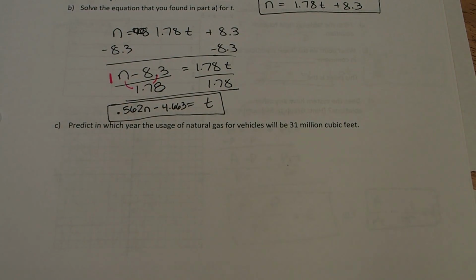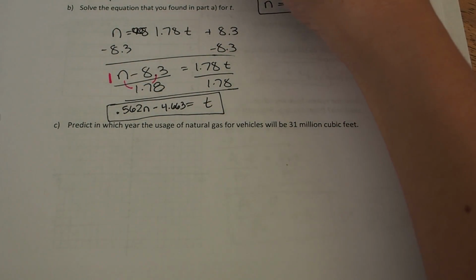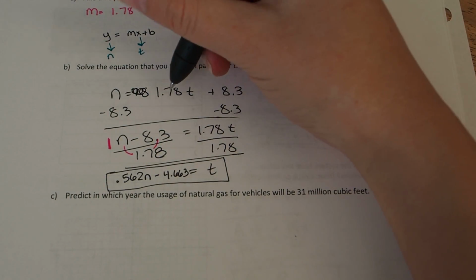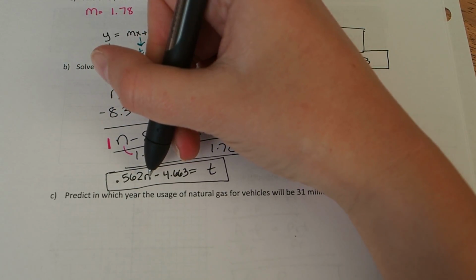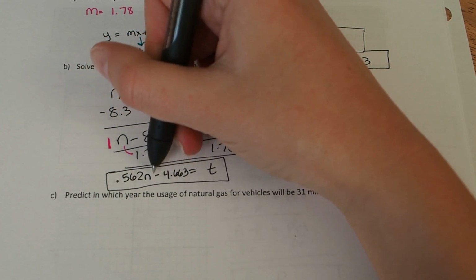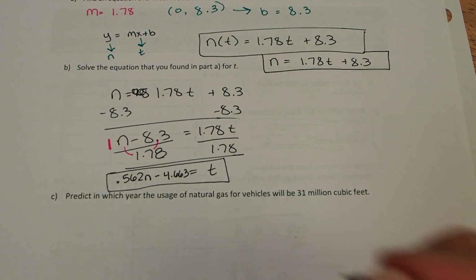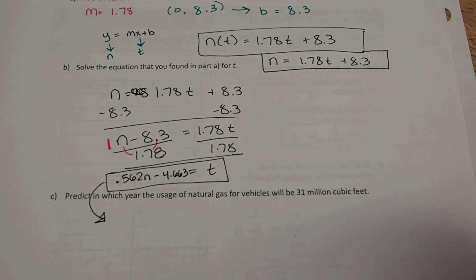Part C, last part here: predict in which year the usage of natural gas for vehicles will be 31 million cubic feet. I could use either equation. I could use the top equation and plug 31 in for n, or I could use the equation I just found and plug 31 in for n. I will get the same result, but since I already have an equation that has t solved for, I just need to multiply and subtract to get my answer. The work has already been done in solving for that equation by finding that inverse.